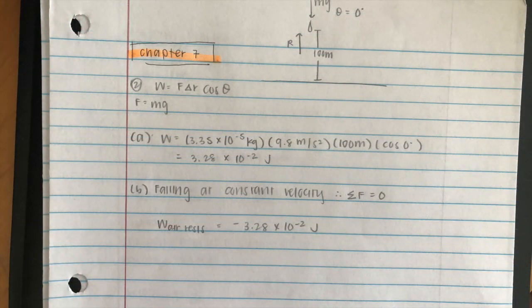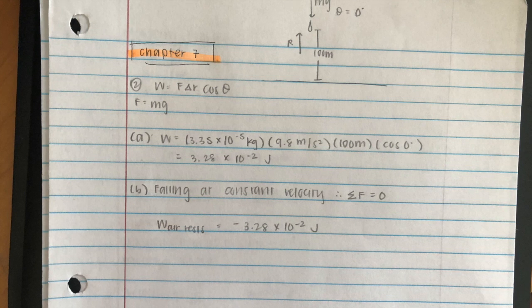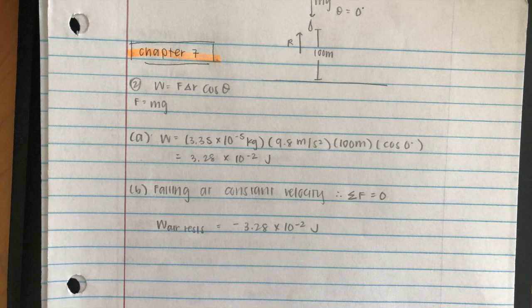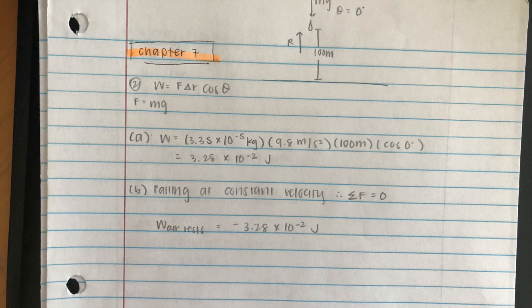For Chapter 7, question number 2, we are being asked for the work done on the raindrop by A, the gravitational force, and B, the air resistance. First and foremost, we know that work is equal to force times delta r times cosine of theta, and force equals mass times gravity.